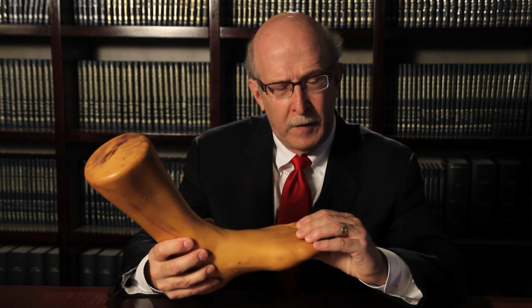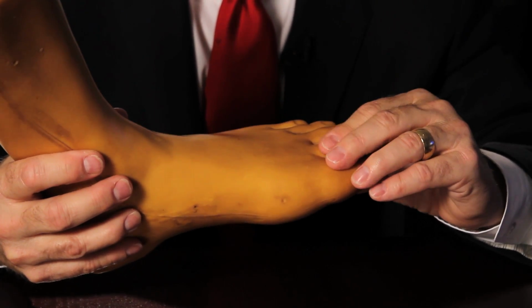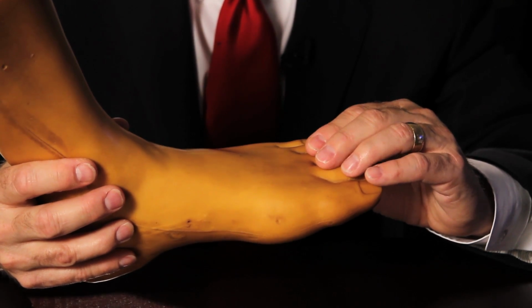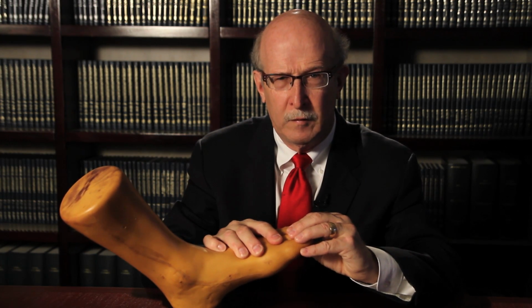Physical examination is very important to determine the exact location of pain, so we may push and pull and probe in the forefoot in order to find the exact location of pain. There are so many different structures in here and they're all very close, and we have to find the exact location of pain.